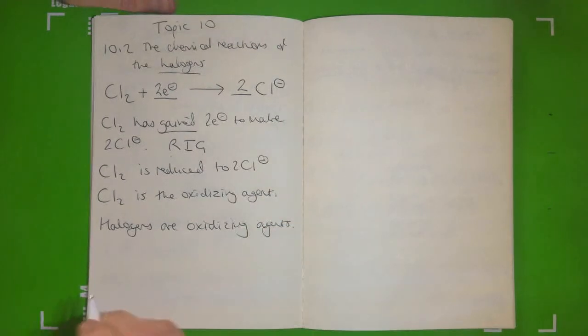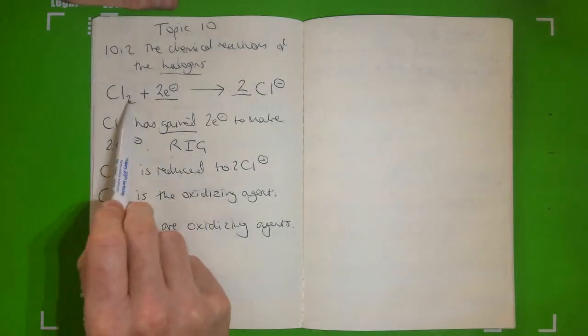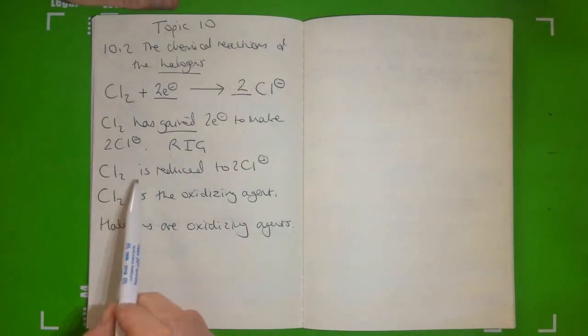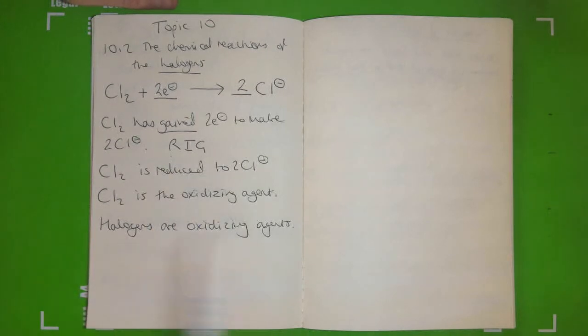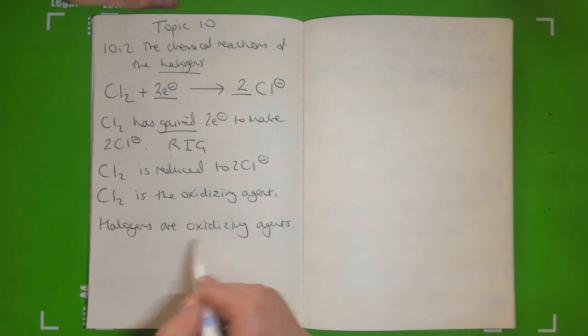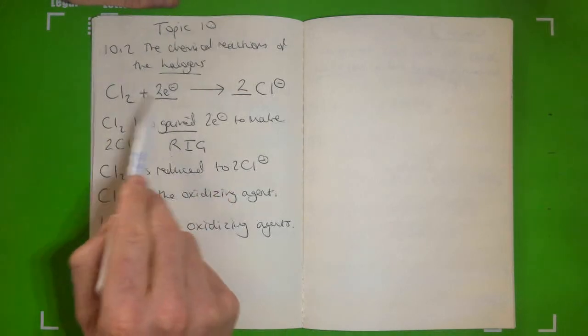Okay, what is an oxidizing agent? Well, an oxidizing agent is something which gains electrons. In other words, oxidizing agents are reduced, and reduction is gain of electrons. Halogens are oxidizing agents because they oxidize something else by getting reduced themselves. Now, what we need to do is look at the trend in oxidizing ability of the halogens. So we need to look at that then. Let's have a look to see what it's actually trying to do. We're trying to gain electrons here.